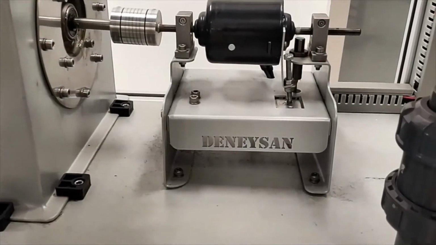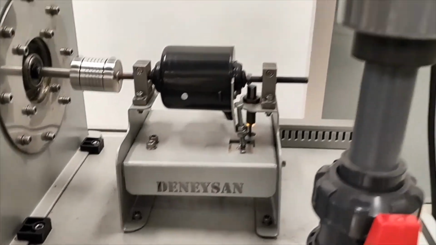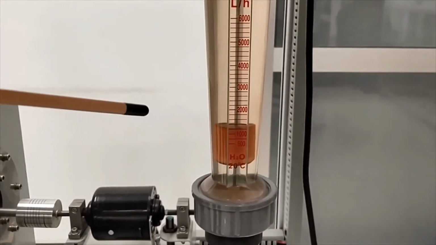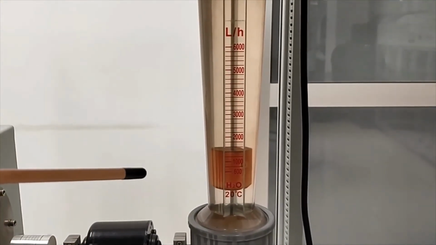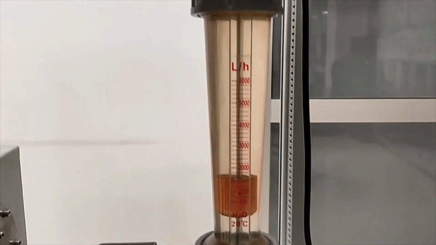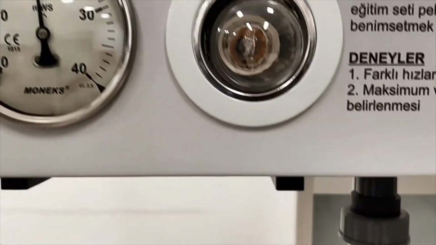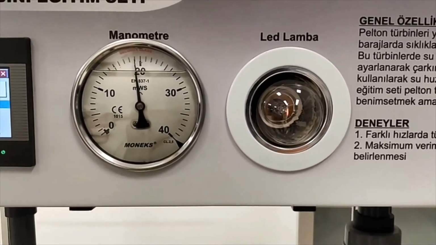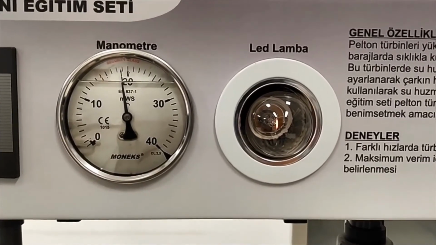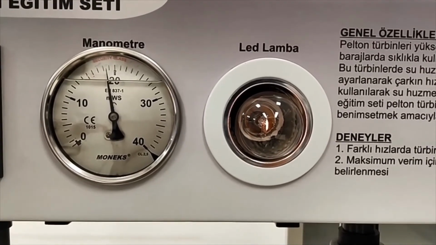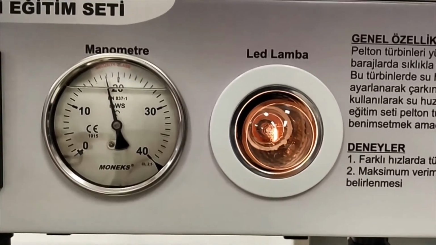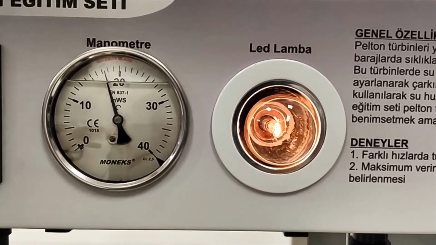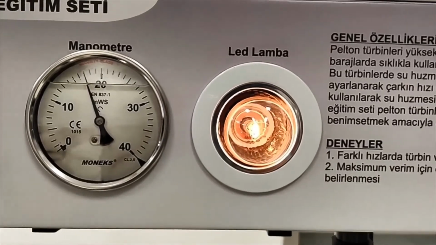To speed up the turbine again, speeding up means increasing the flow rate with the adjustment valve behind the nozzle, and the bulb starts to glow increasingly. You can see the bulb. The bulb starts to give light.